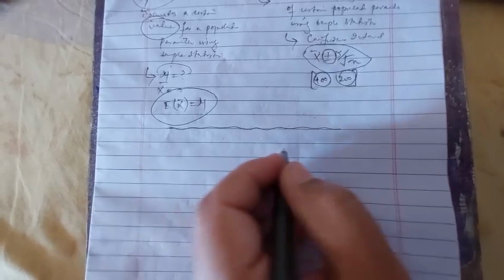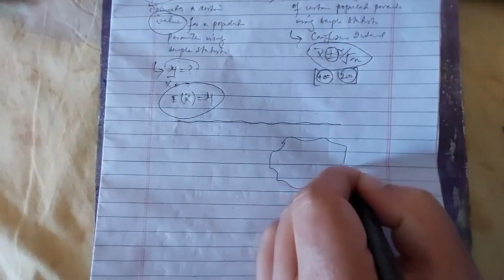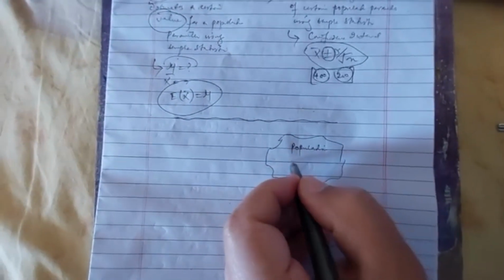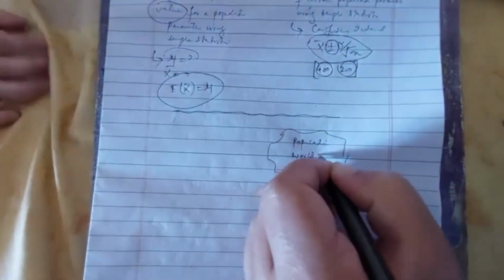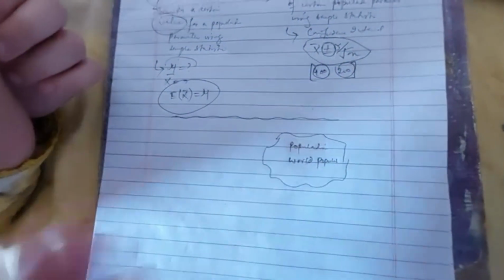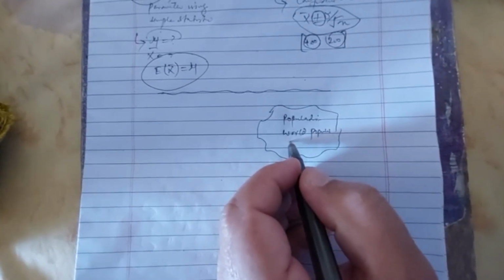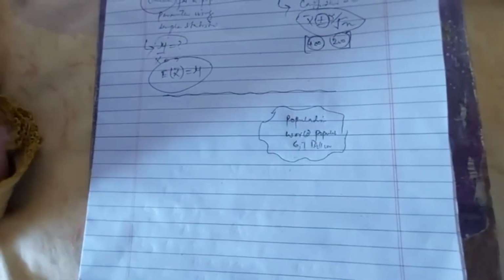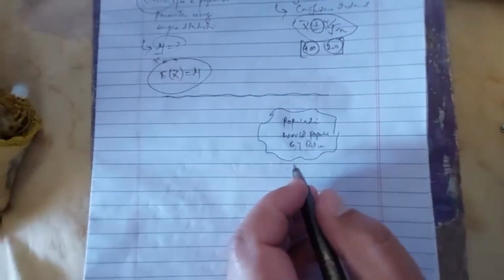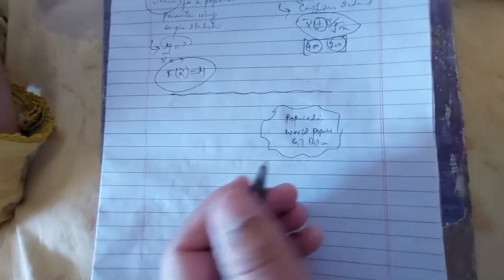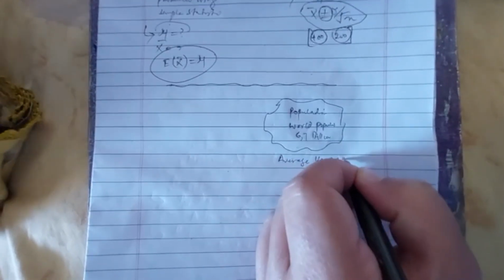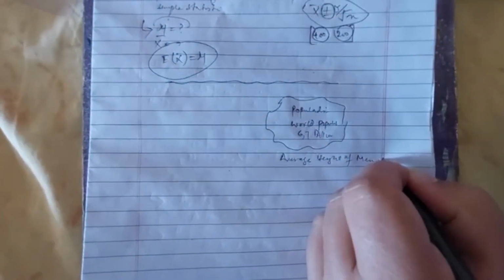Consider a large population, for example, the world population, which is maybe around 6 or 7 billion people, and we want to find the average height of men around the world.